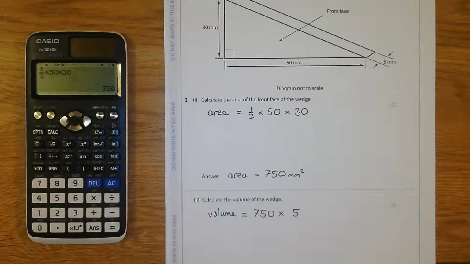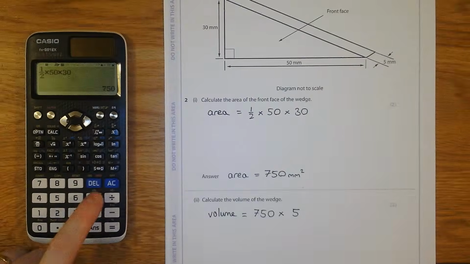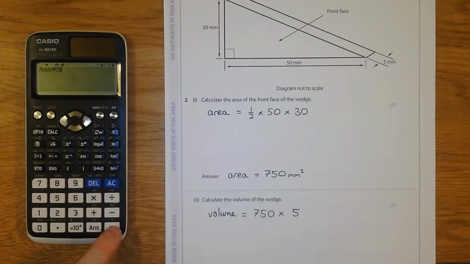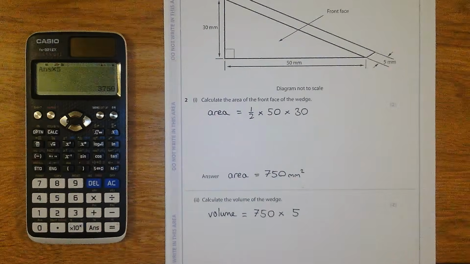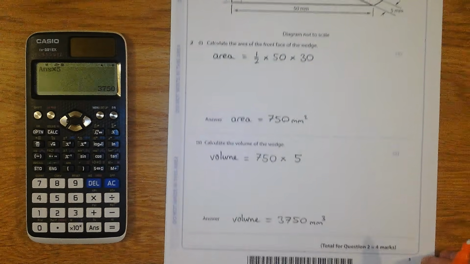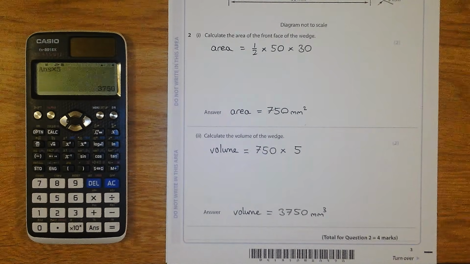Putting that into my calculator, I've already got the 750, so I can just press times 5, gives me a volume of 3,750 millimeters cubed. And again, I've not had to round that, so I've just given it directly.